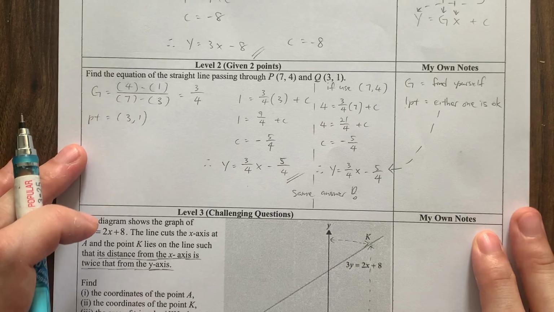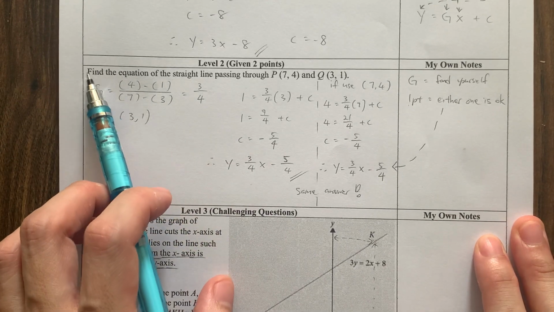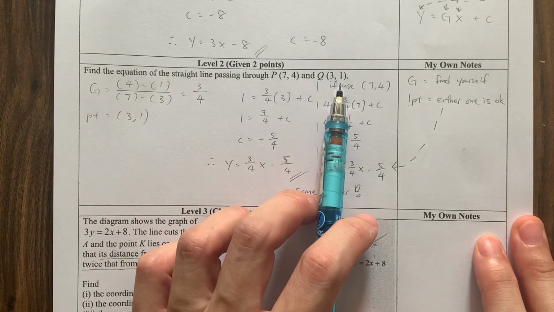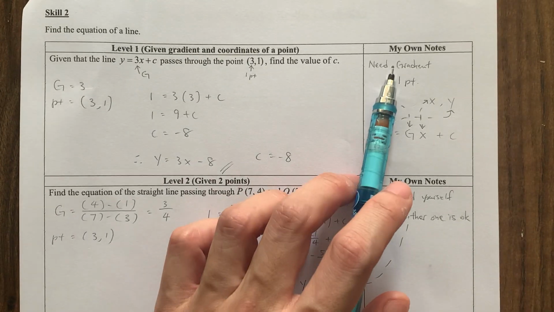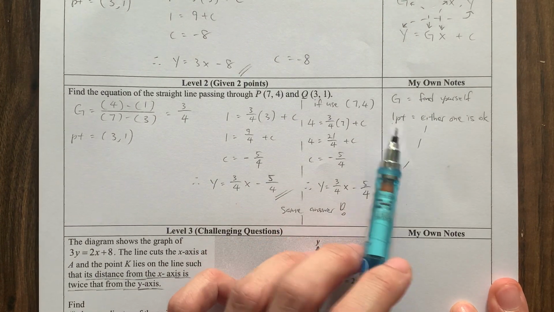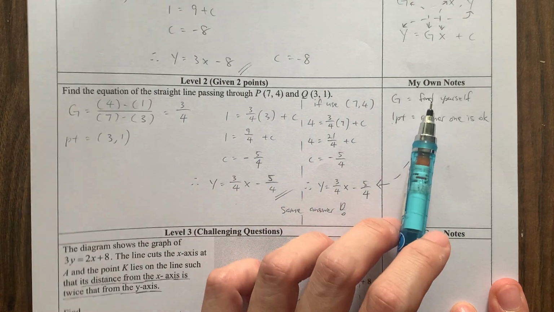So if you look at level 2, it's slightly more difficult. It's not a big deal. It asks you to find the equation of a straight line, and I give you 2 points. The only difference now is, just now I had the gradient given to me, now I've got to find it myself. I still got the 1 point. See, I got 2 points here. In fact, I can choose any one, doesn't matter. And then how do I find the gradient myself?